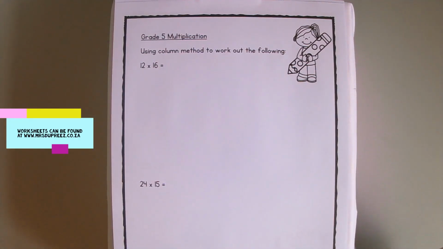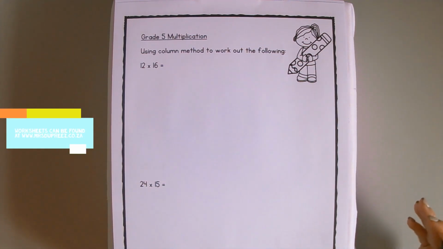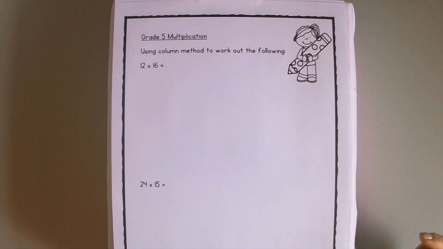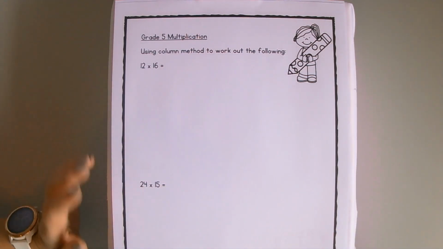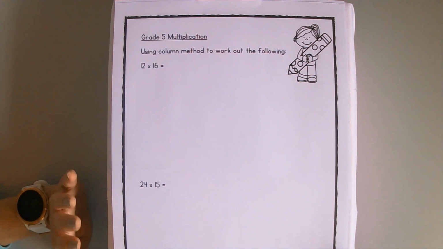Hi guys, welcome back. Today we're going to be doing grade 5 multiplication, and I'm going to show you a couple of different ways of how to multiply big numbers. So let's get started. We're first going to use the column method, and if you look carefully here, you'll see I've got 12 times 16.